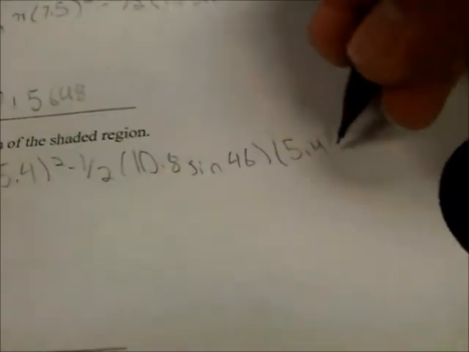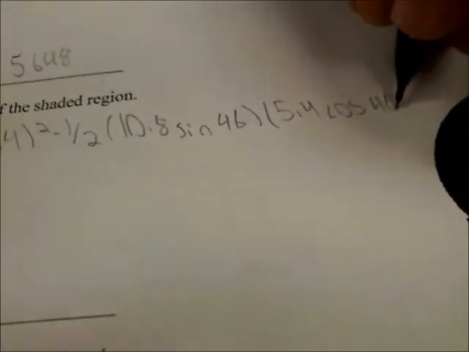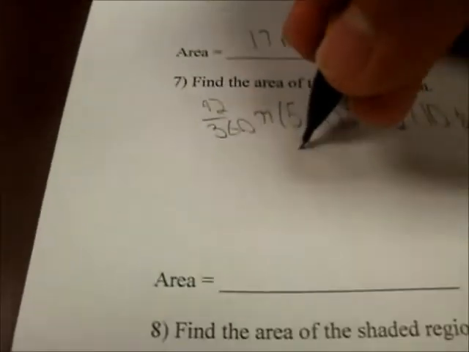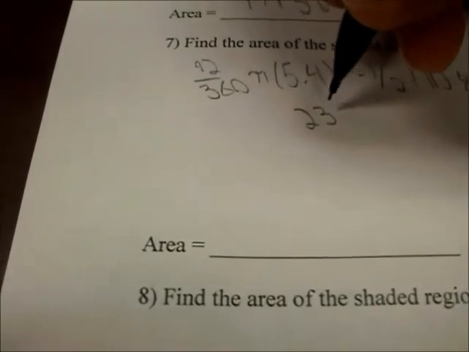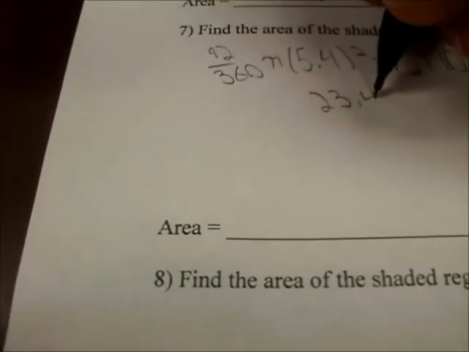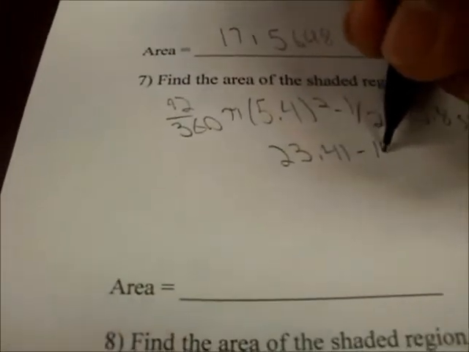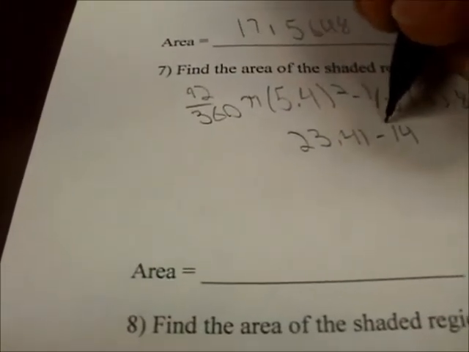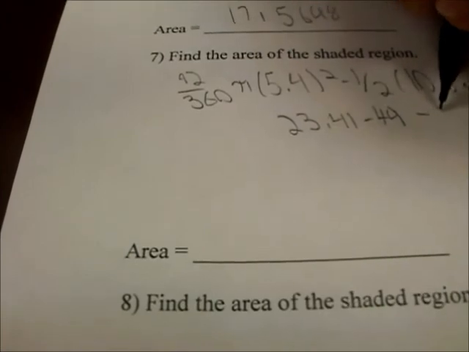And we are able to do that because we are given the angle and the radius. So then you end up with 23.41 minus 14.57 equals 8.84 times 2 equals 17.6801. So that'd be your final answer.